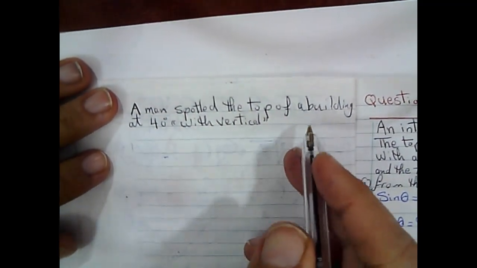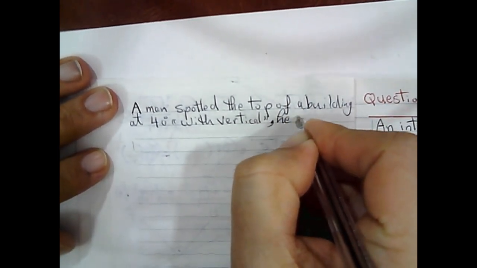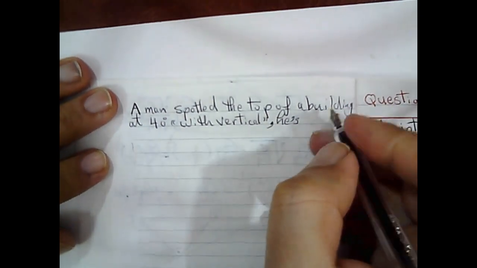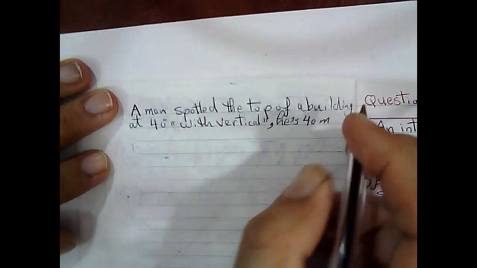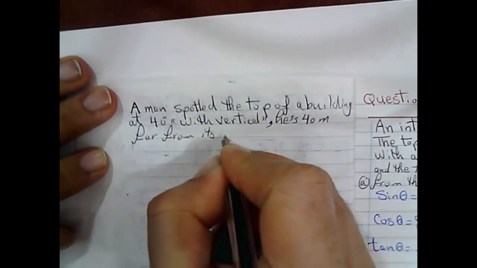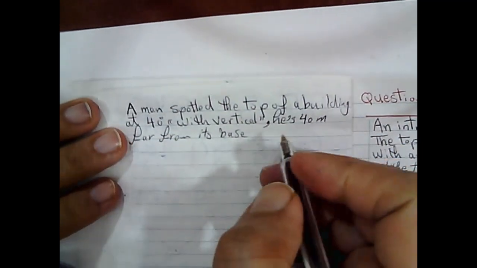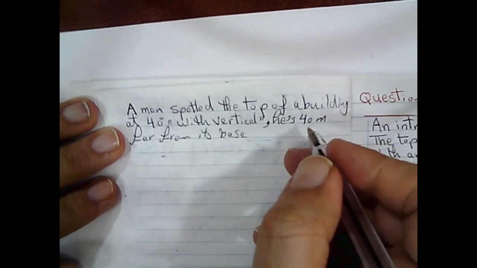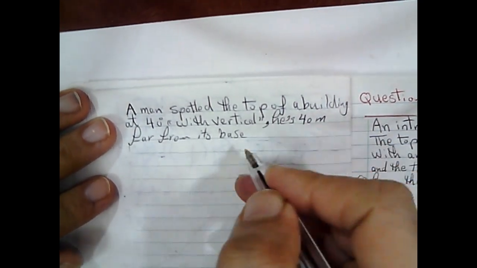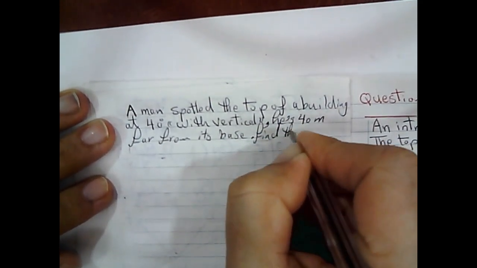So he is 40 meters far from its base. We have to know also some other information: how far he is from the base, how far he is from the roof, from the top. So you have to have another information in hand. The man is 40 meters far from its base. Find the building height.